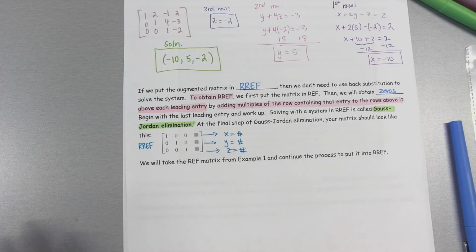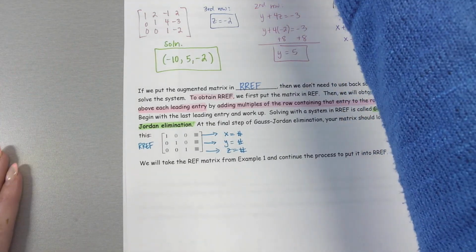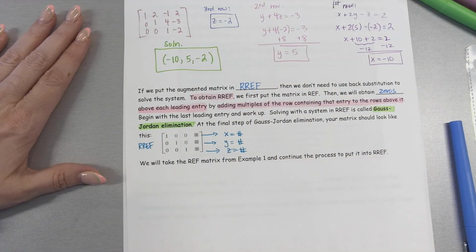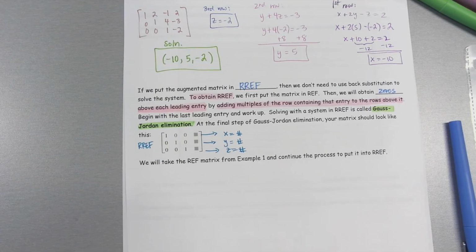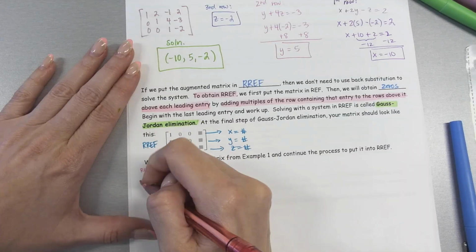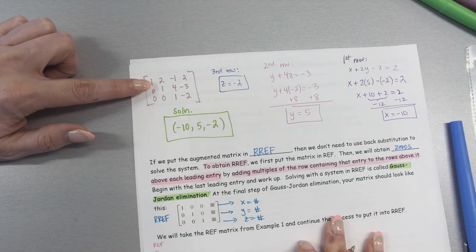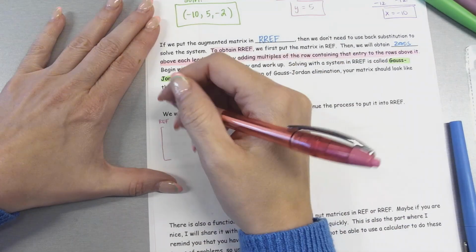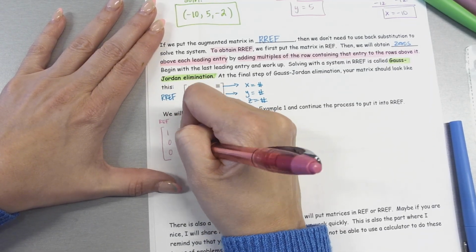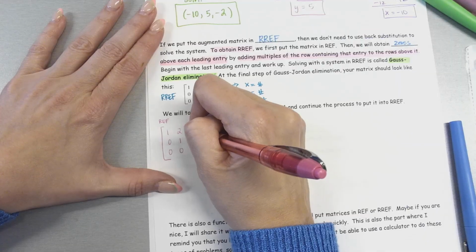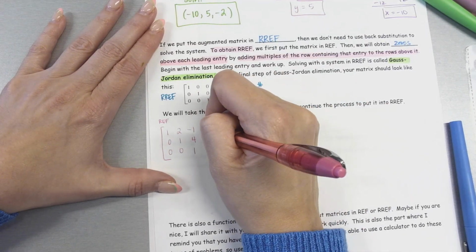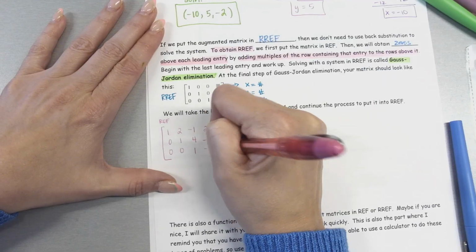So we're going to take the matrix that we were just working on from example 1, and we're going to continue that process to put it in reduced row echelon form. Okay, so the row echelon form matrix that we were just working with, we wrote right here. We're going to start with that: 1, 0, 0, 2, 1, 0, -1, 4, 1, 2, -3, -2.